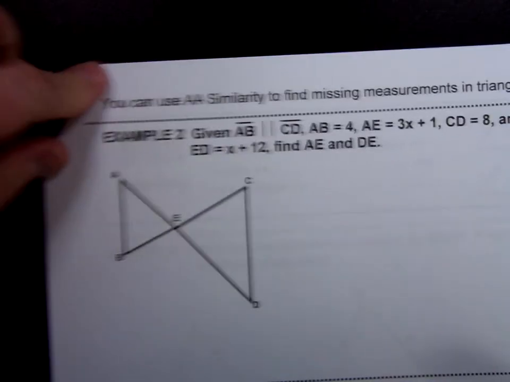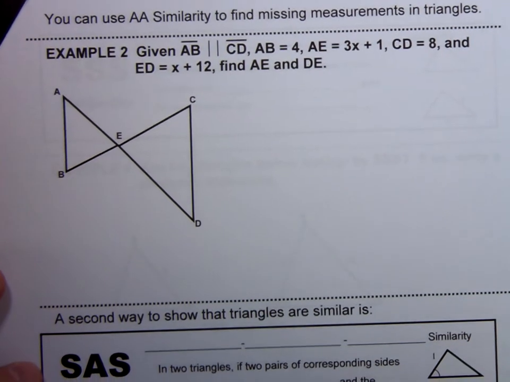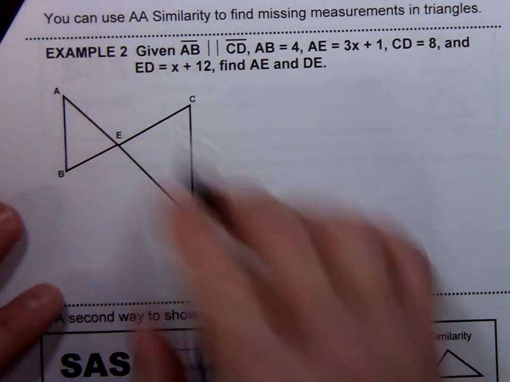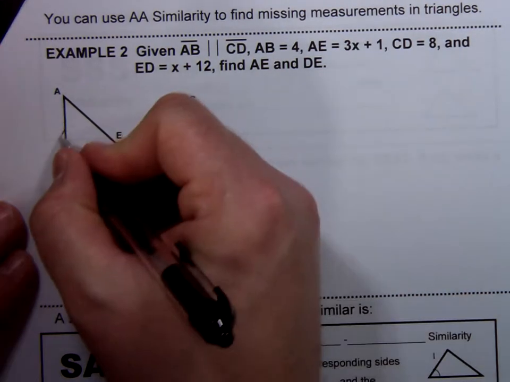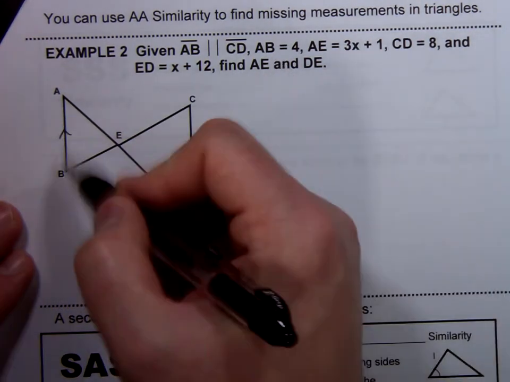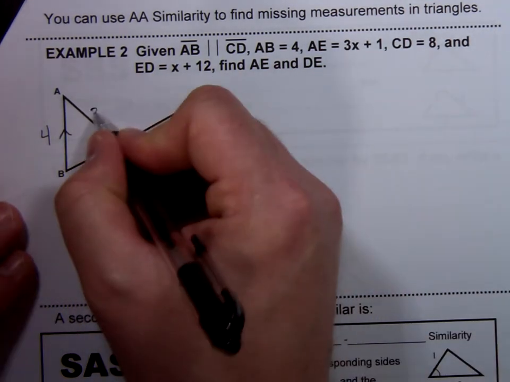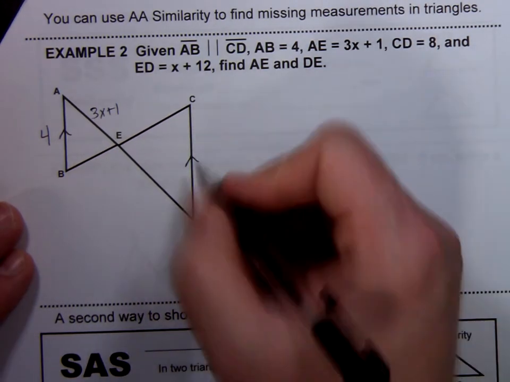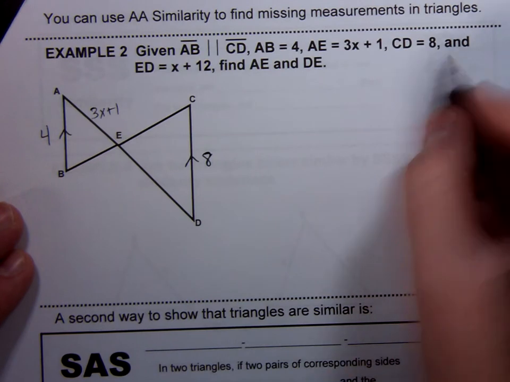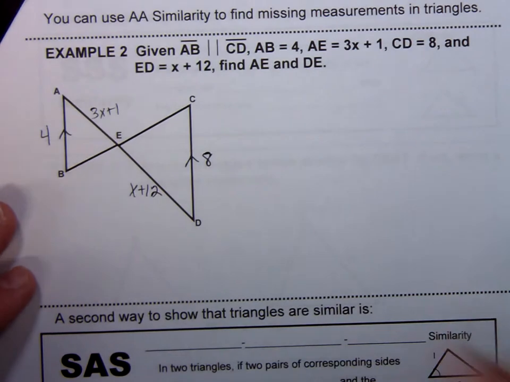Alright, you can use angle-angle similarity to find missing measurements in triangles. So let's try that real quick. Given that line segment AB is parallel to line segment CD, the distance from A to B is 4, the distance from A to E is 3x plus 1, the distance from C to D is 8, and the distance from E to D is x plus 12. We want to find the distance from A to E and the distance from D to E.